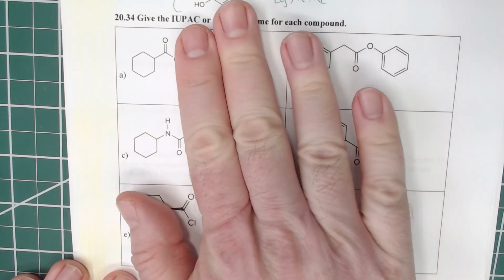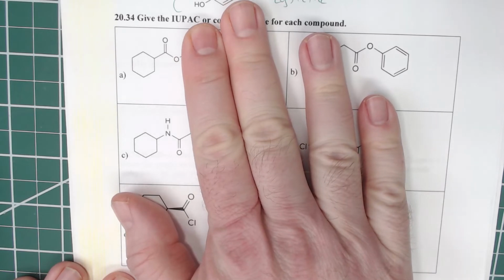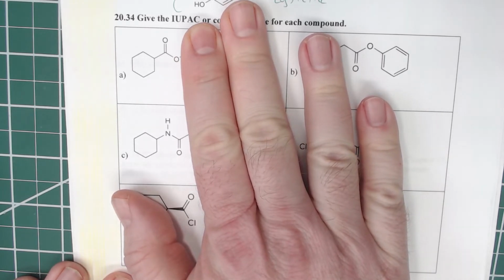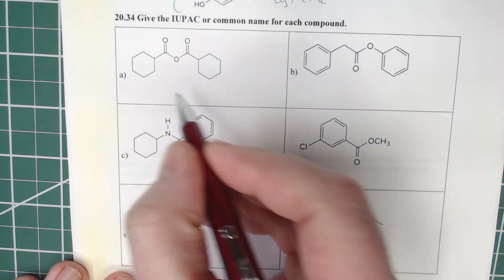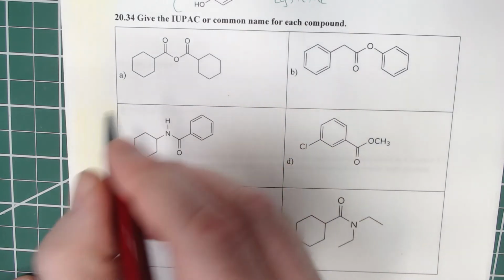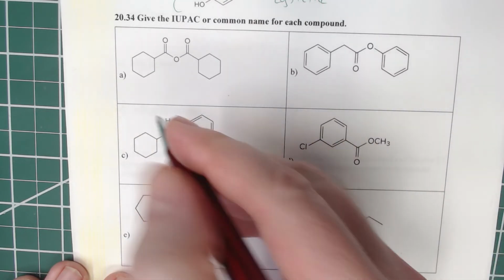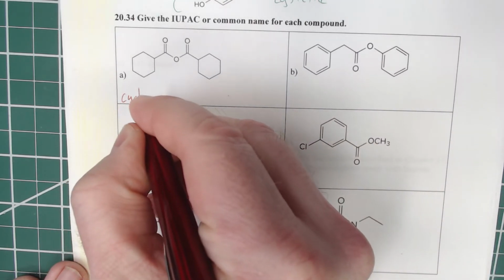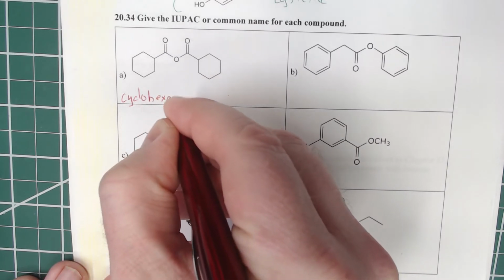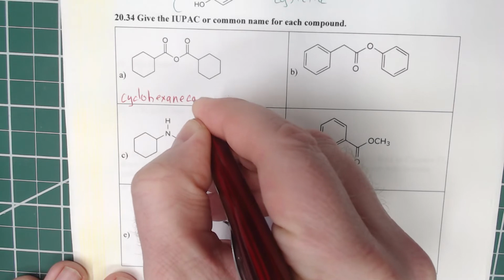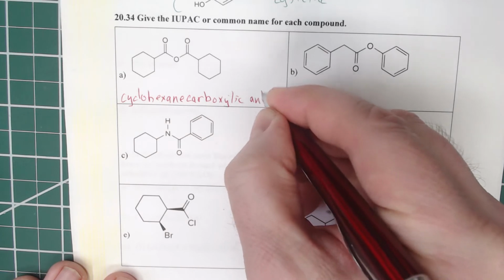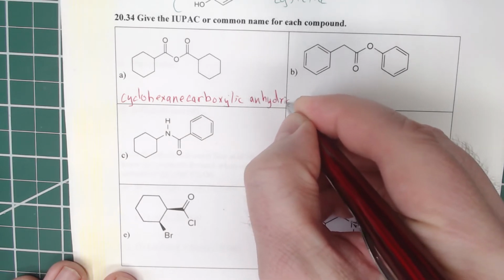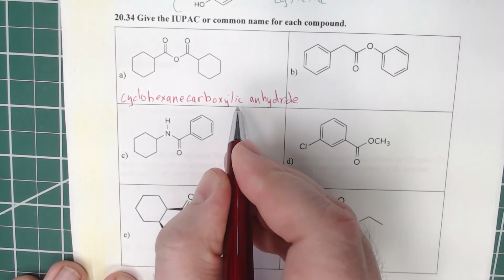All right, so here is number 34. If this were a carboxylic acid, we would call that cyclohexane carboxylic acid. Since there's two and they are identical, we would call this cyclohexane anhydride, or cyclohexane carboxylic anhydride. So I'm going to write that out: cyclohexane carboxylic anhydride. And there is a space between the carboxylic and the anhydride.